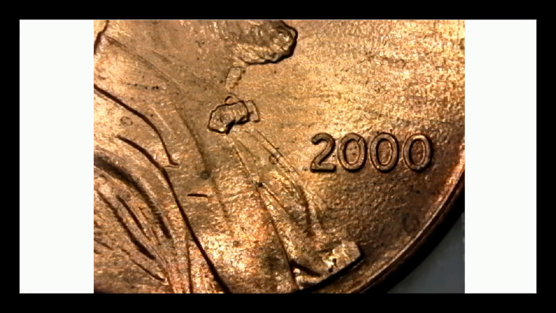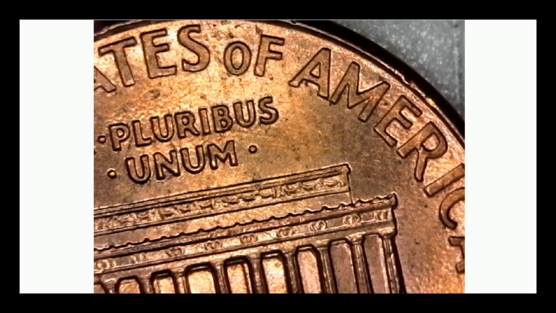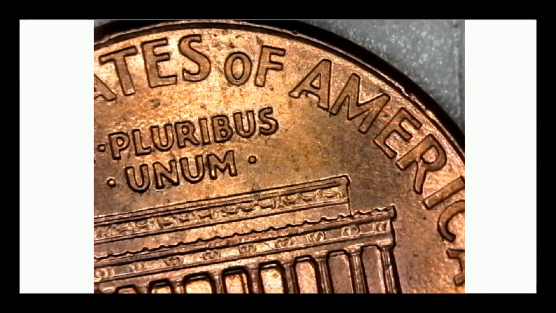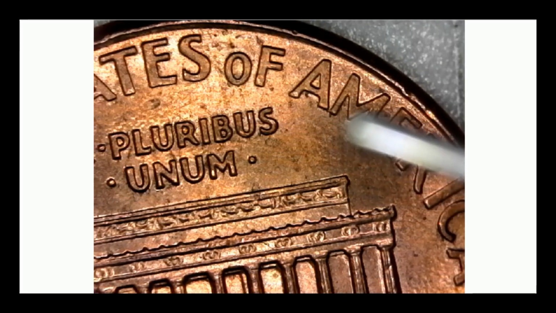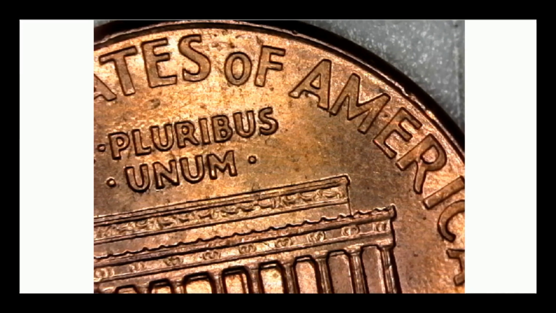So in this video, what we're going to do is take a look at the wide AM on the 1998, 1999, and 2000 memorial cents. On the coin, when you flip it over, what you're looking for is a space between the A and the M. Right here we have a close AM example. You can see right there, there's no space between the A and the M in America.